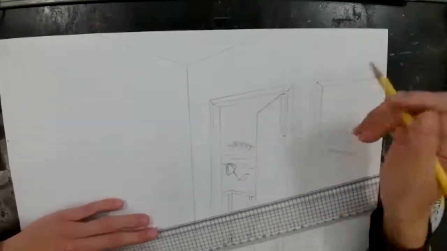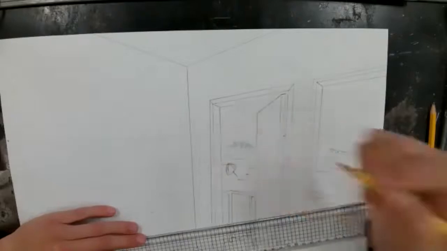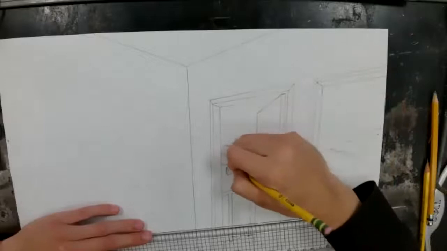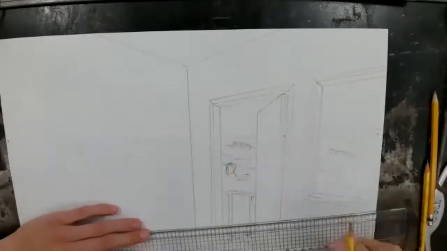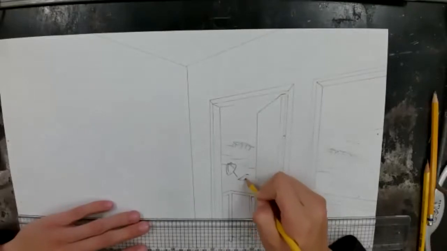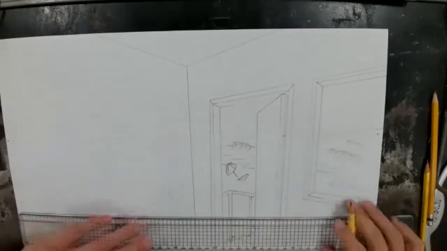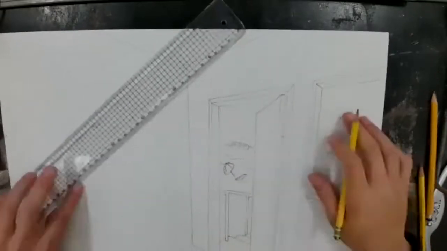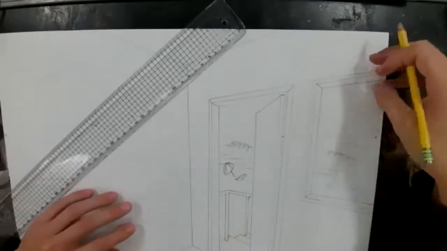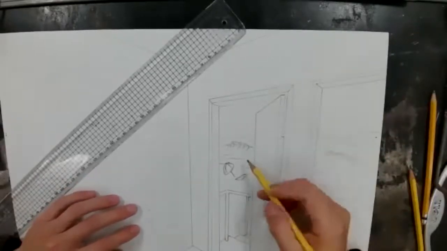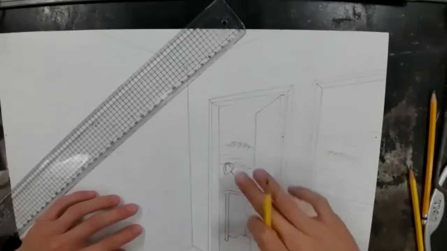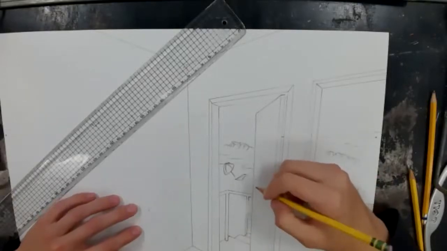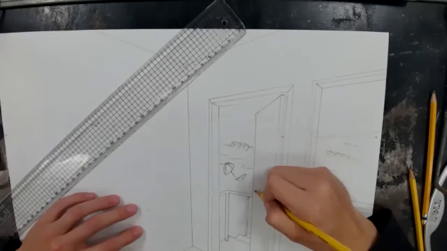And shadow, how about shadow? Let's add some value to our drawing, okay? Wait, this umbrella looks a little too thin. Okay. Let's add some value to our doorway. So the sun is coming from this side, okay? So let's add some shadow on the rails. We can add shadow on the door. Oh, let's make some details on the door too. We can add a handle. Let's add a handle.